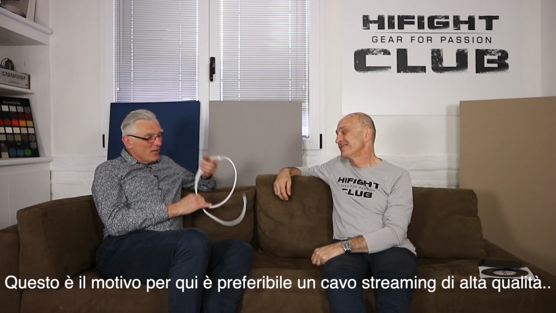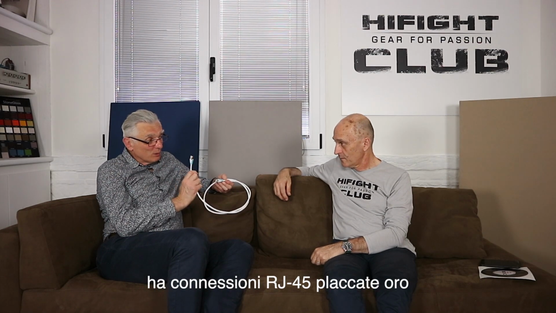So here we have our entry level, this is our C-stream cable. It has RJ45 connectors on the end, gold plated.